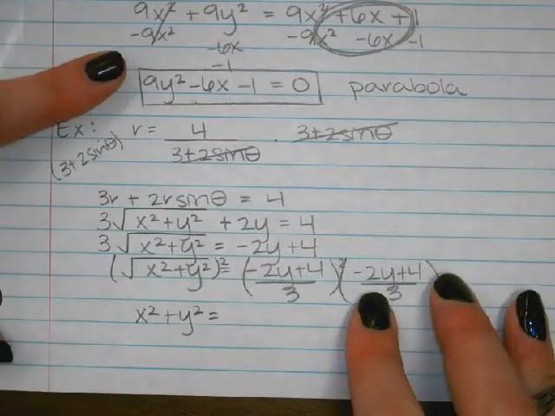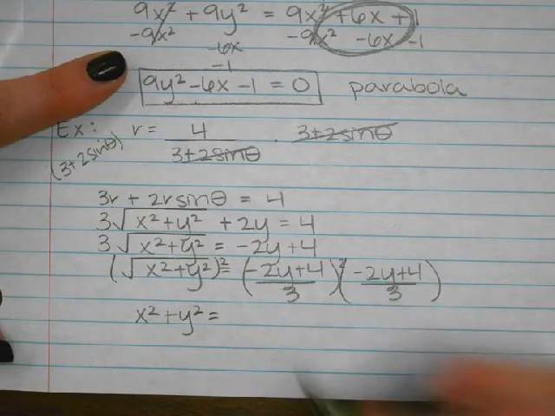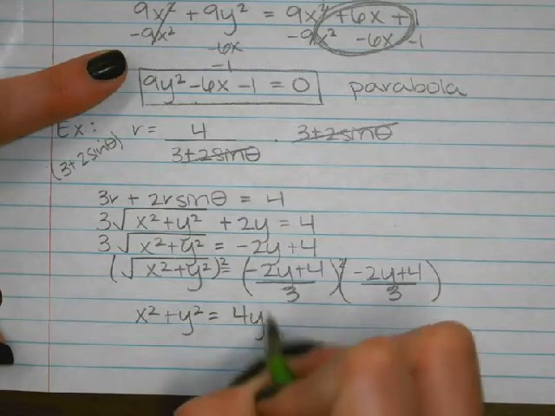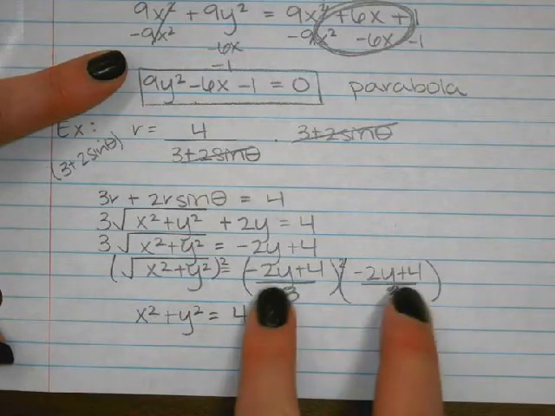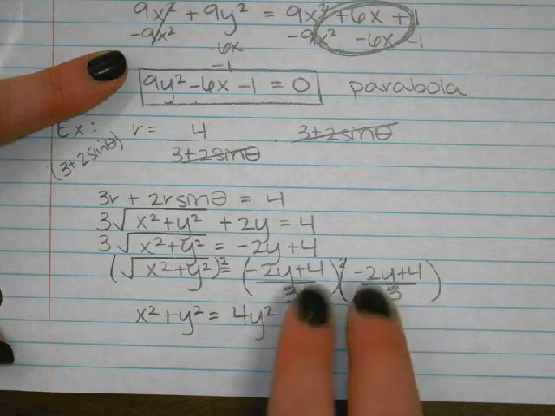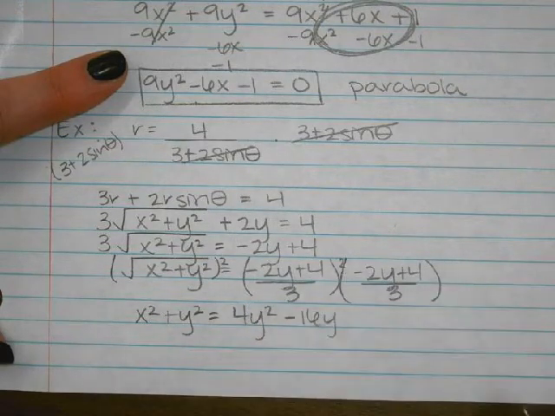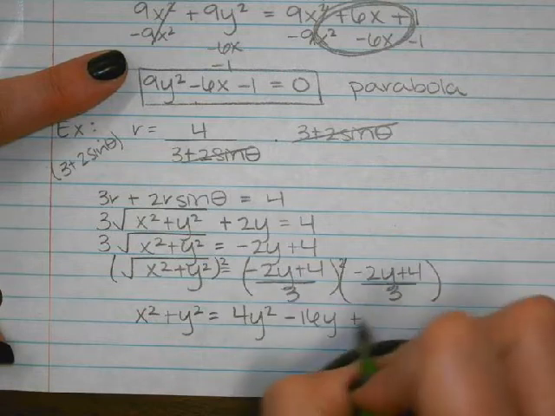And I'm going to FOIL it. So negative 2y times negative 2y is positive 4y squared. Negative 2y times 4 is negative 8y, and another negative 8y, so that makes negative 16y. 4 times 4 is positive 16.